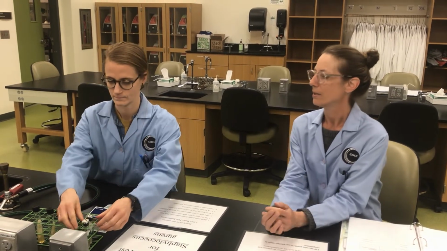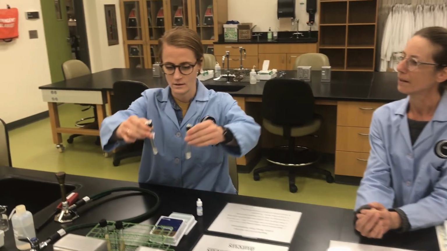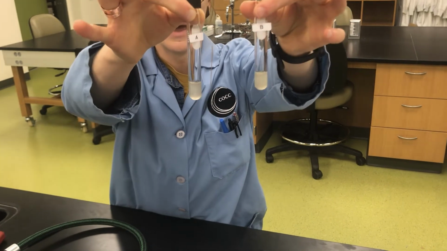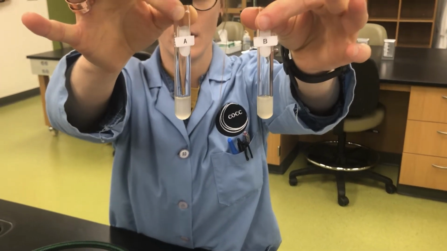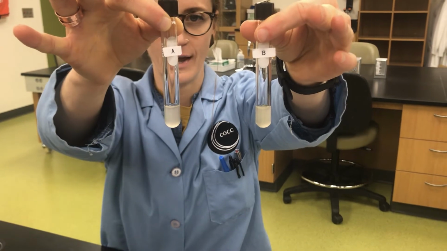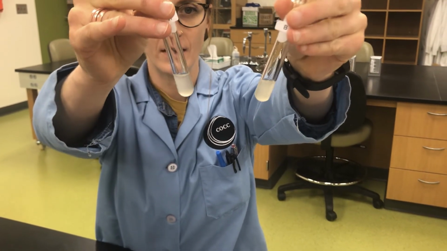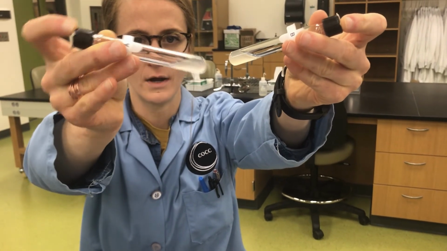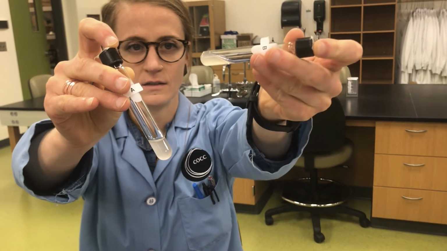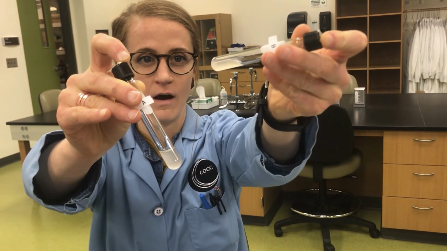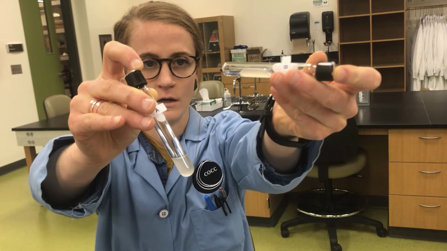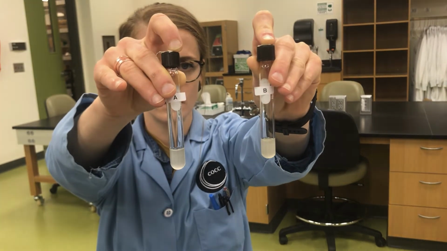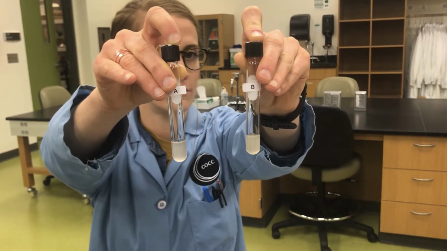So our results, Amanda, do you want to show the two results? Yes. So we have these two tubes. Turn them around so you can see. A and B. Can you see those labels? Yeah. And you can't really tell just from looking at it like this, but if I tilt the tubes, see how this one is runny and this one isn't. Whoa, the big glob. That is coagulation, as opposed to this one, which is not. So you can record those results for A and B.